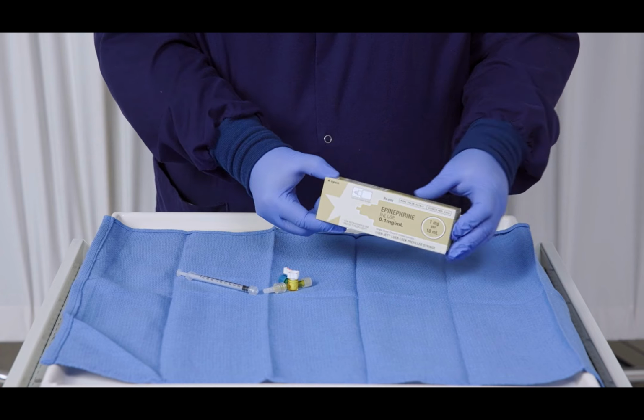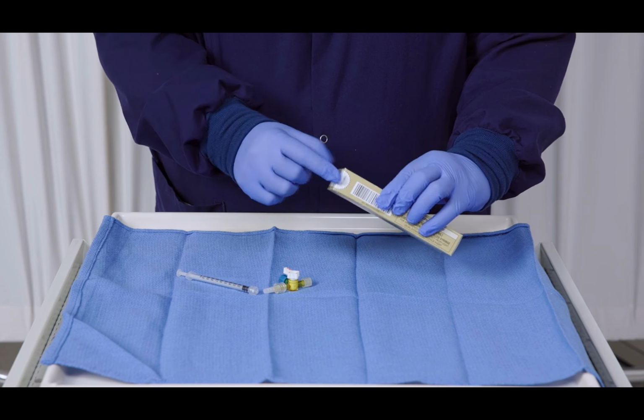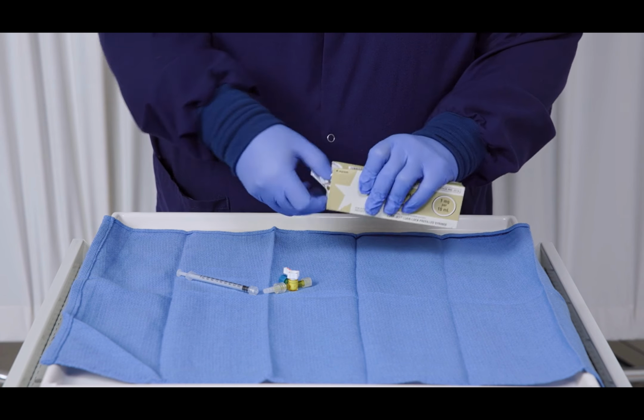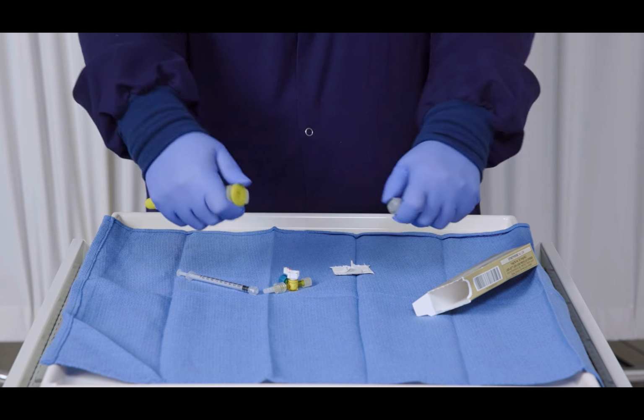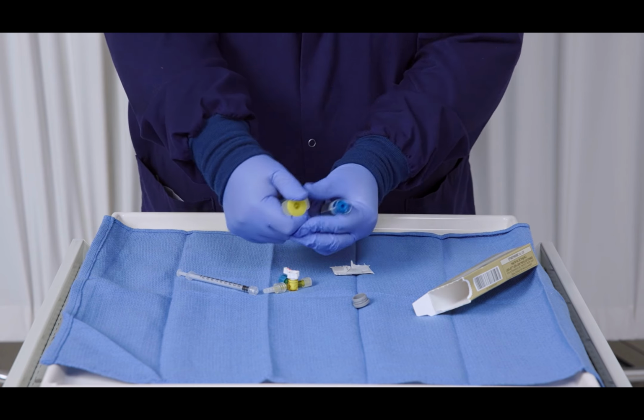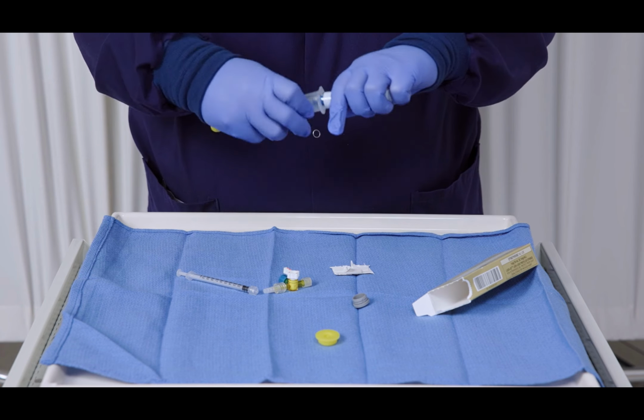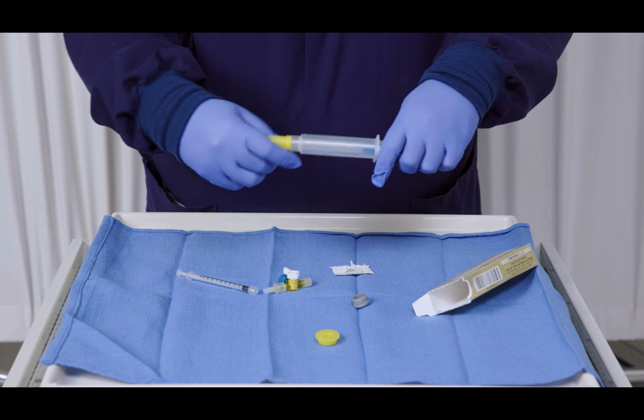The correct epinephrine usually comes in a box. Open the perforated end of the box. Remove the 2 pieces inside. Holding the devices with the yellow caps on top, flip off the yellow caps and screw the 2 pieces together.